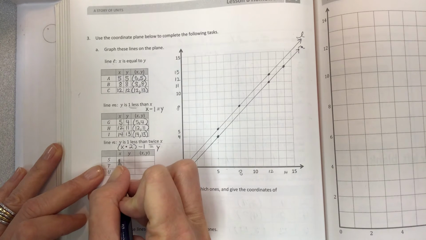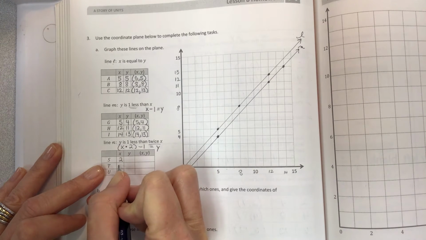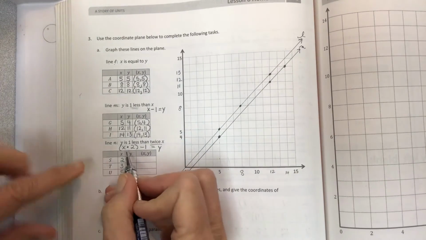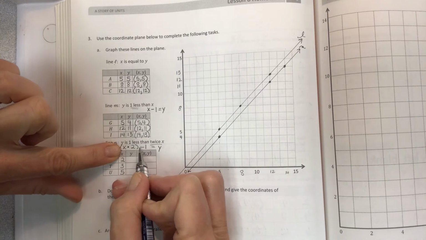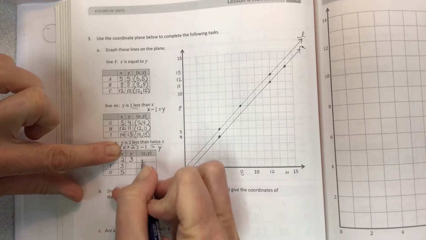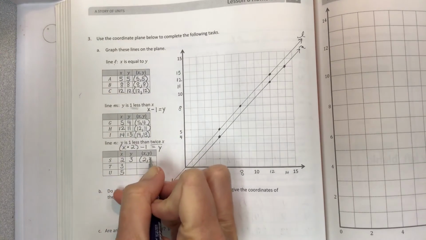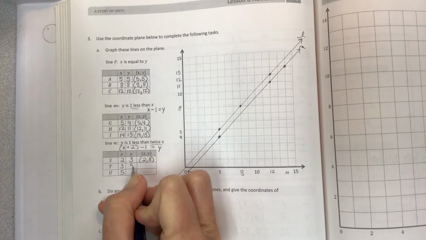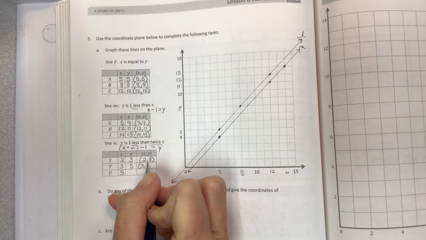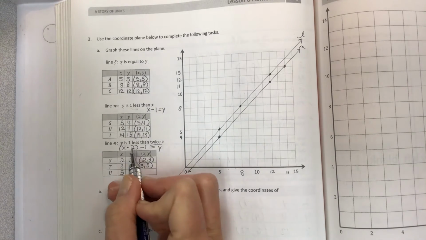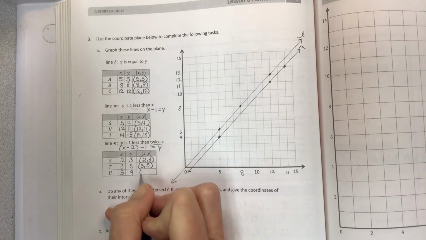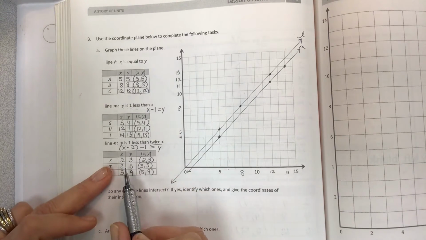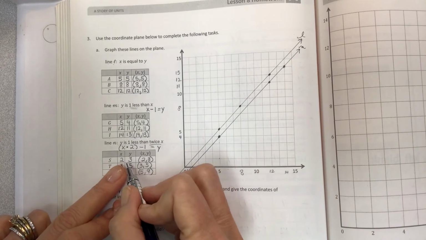So you can do, let's say, a 2 and a 3 and a 5. We'll go with some odd numbers now. And so 2 times 2 is 4, minus 1 is 3. And 3 times 2 is 6, minus 1 is 5. And 5 times 2 is 10, minus 1 is 9. And so now you have your 3 points, which you need to put on your graph.